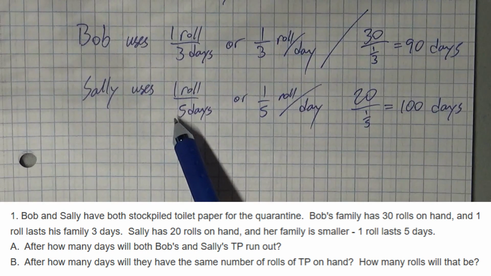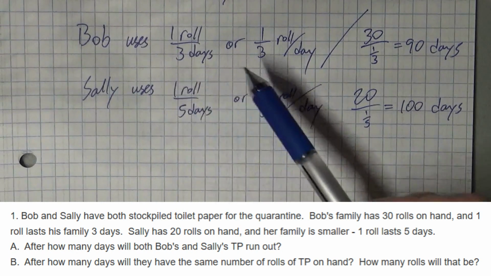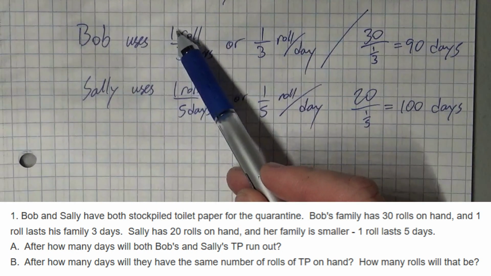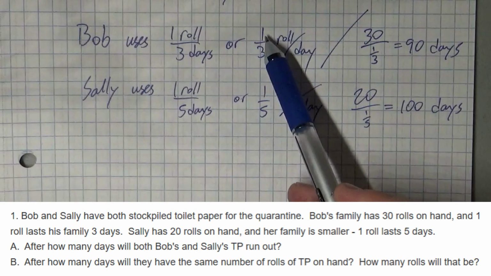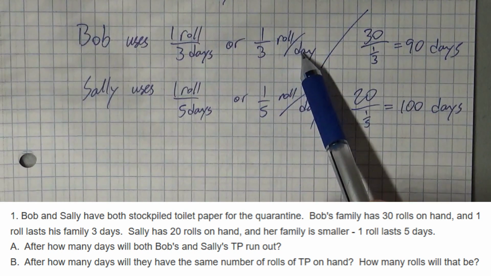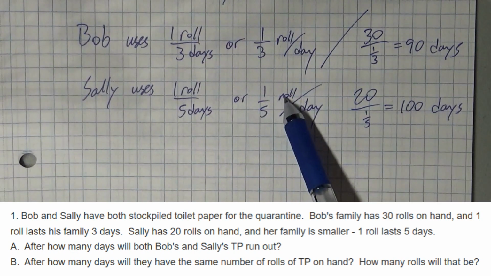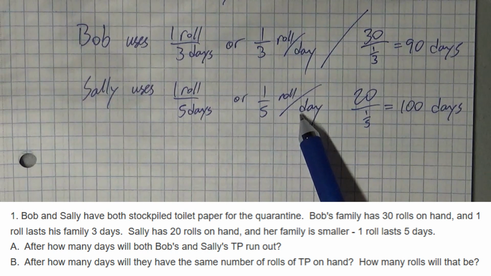So our first job is to find out the unit rate. To find the unit rate, simply divide the numerator by the denominator. We get 1/3 of a roll per day for Bob's family, 1/5 of a roll per day for Sally's family.